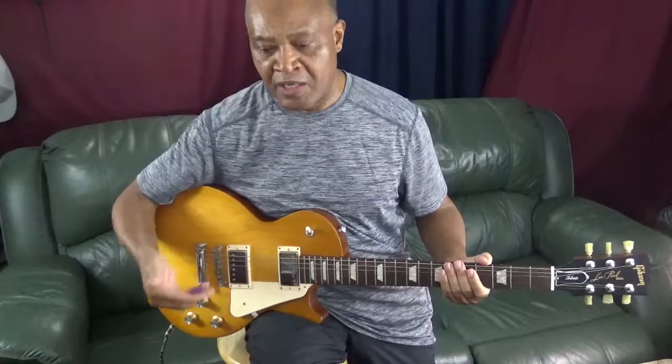On the fretboard, you identify this shape by the highest note you play, which is the position that you are playing in.